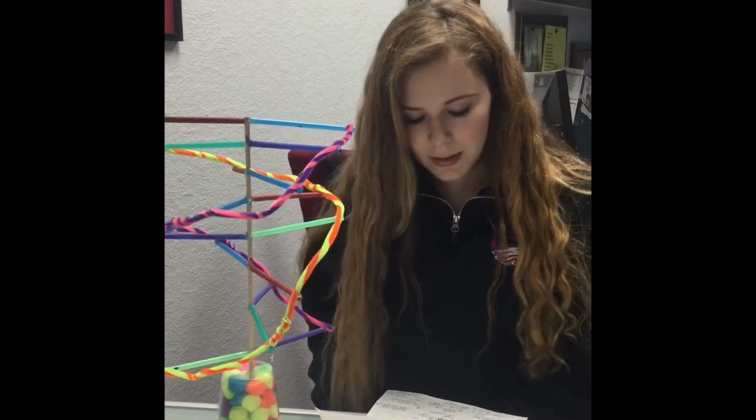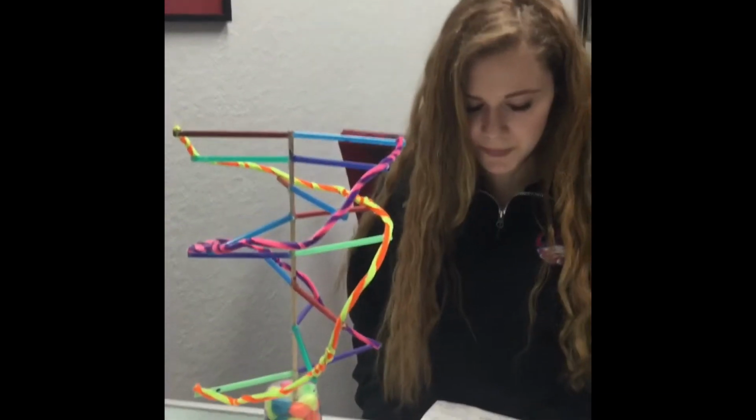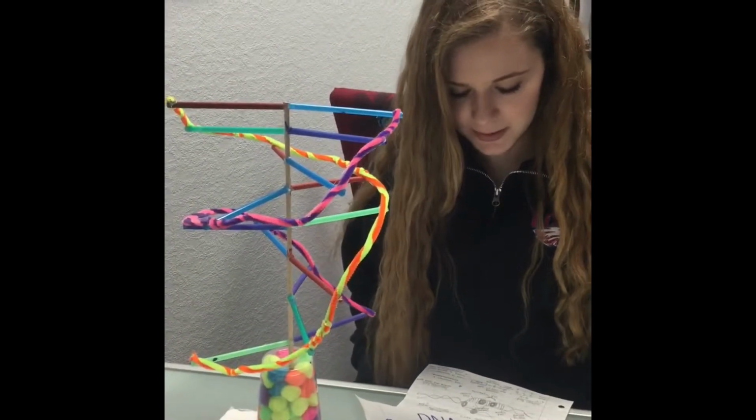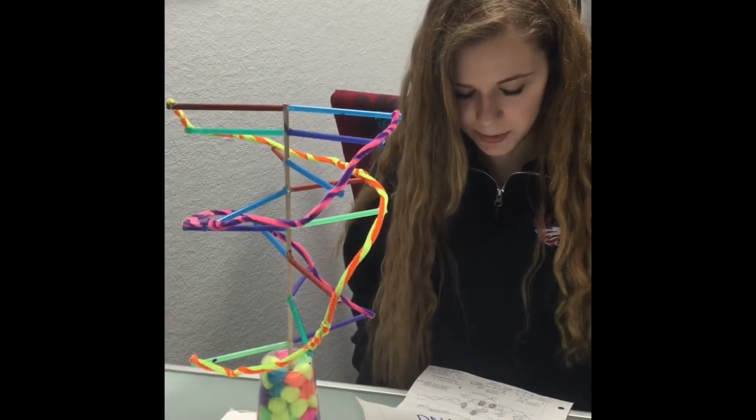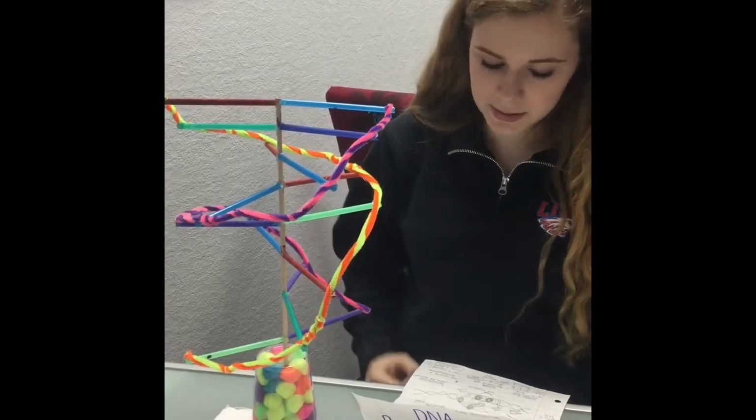So unwinding is the DNA helicase unwinds DNA by breaking the hydrogen bond. Single-stranded binding proteins keep the DNA strands separate during replication. And RNA primase adds a short segment of RNA primer on each DNA strand. So that's unwinding, that's the first step.